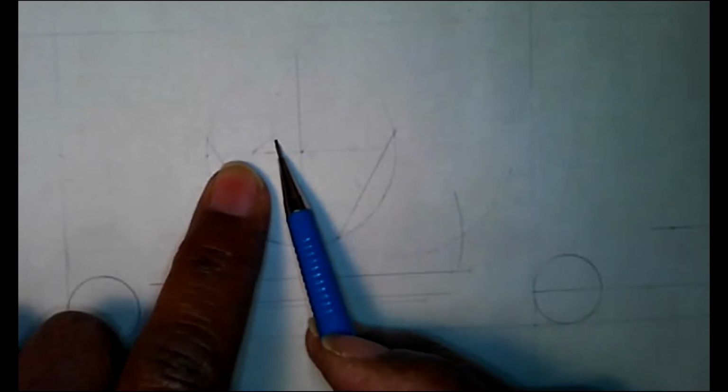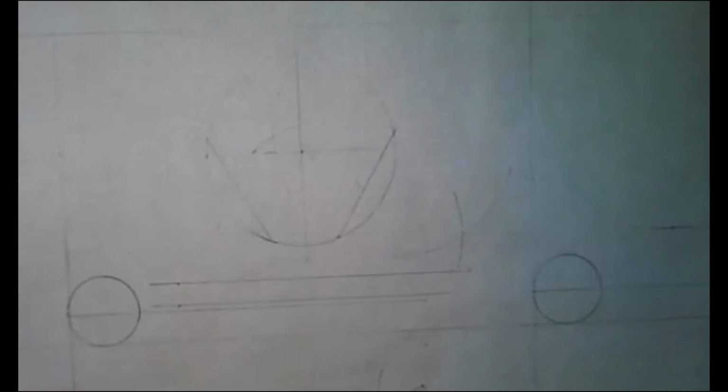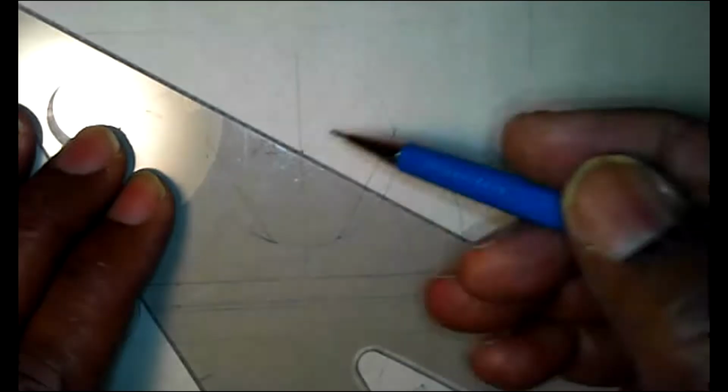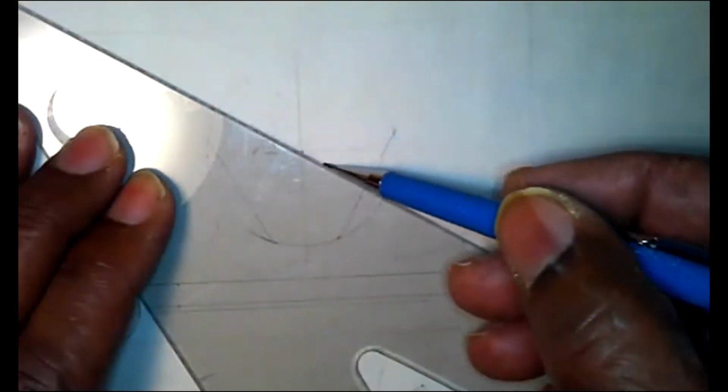Now that I have these two intersections here on the inside of the circle and here on the outside of the circle, I'm going to connect those intersections with a straight line. So I'm taking my triangle, and I'm just going to go from intersection to intersection like this. Then I'm going to draw a straight line between those two intersections like that.